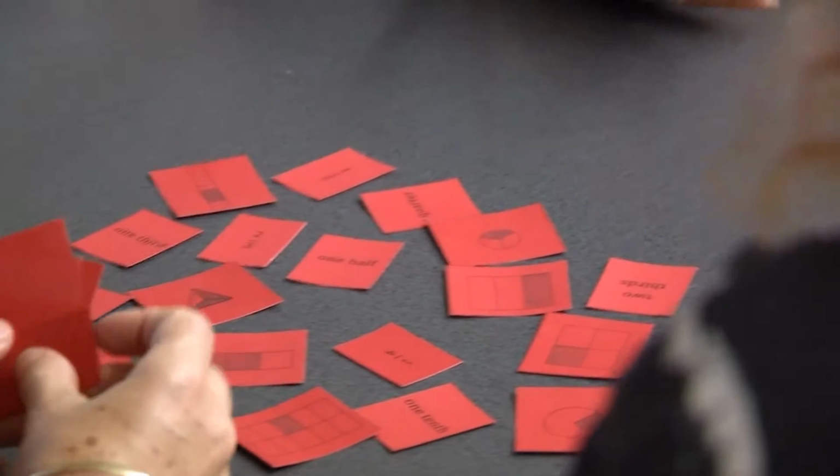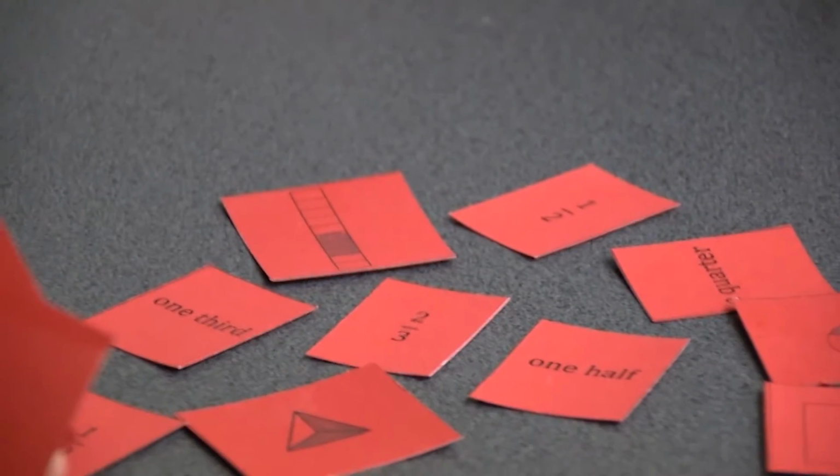So the first part's not threatening, and the next part, they've got models, but they have to think a bit. And so that's the idea of leaving this open and leaving some blanks. The particular activity that we are using here is called matching common fractions.